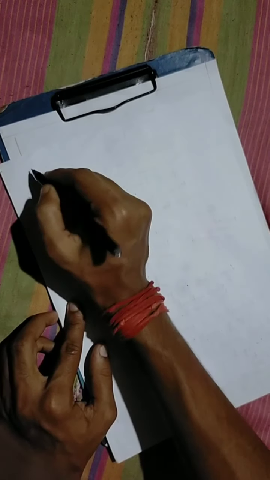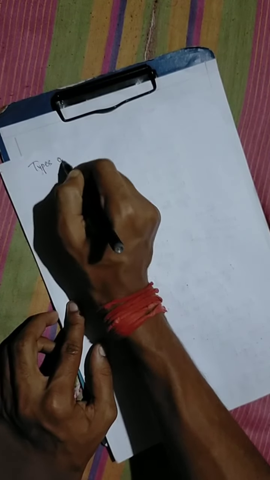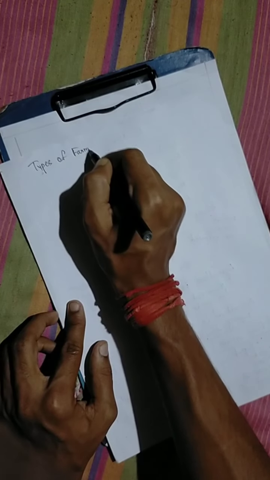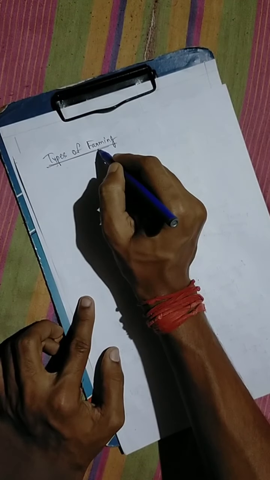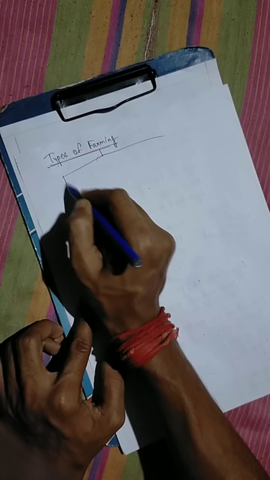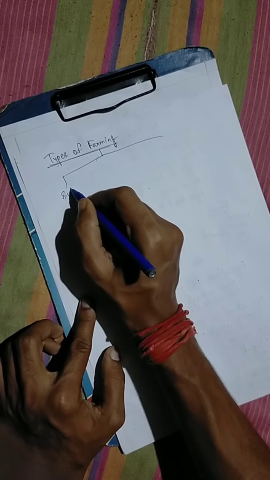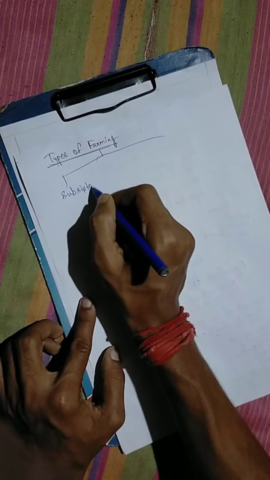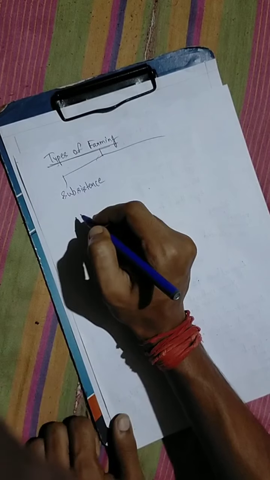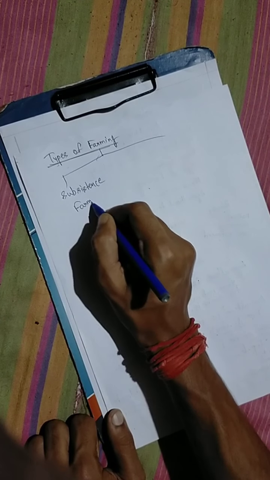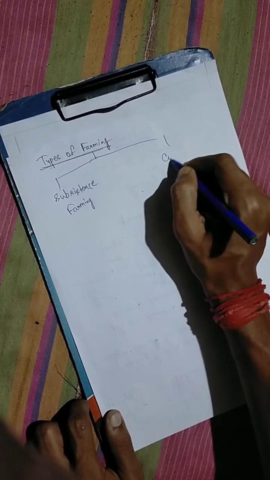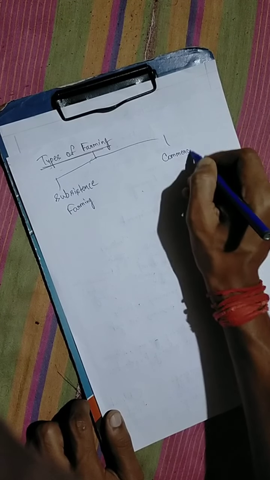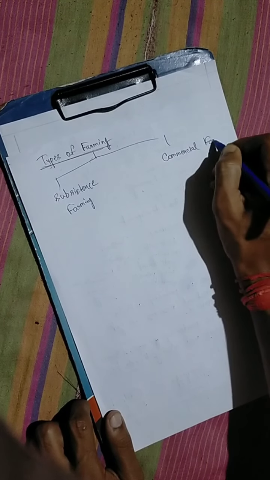So here what are we going to discuss? Types of farming. Types of farming are mainly considered to be two types: subsistence farming and another is commercial farming.